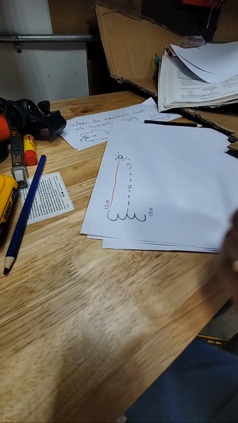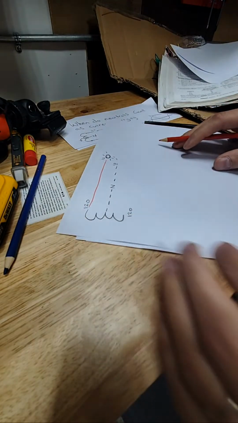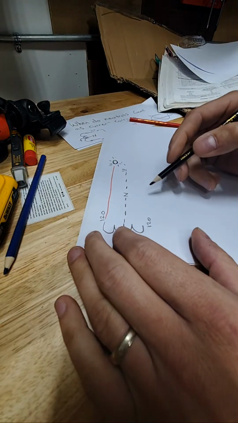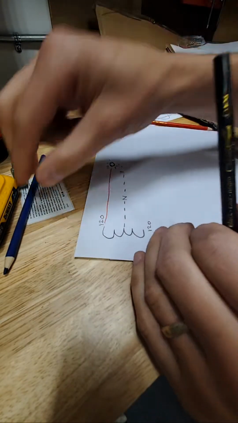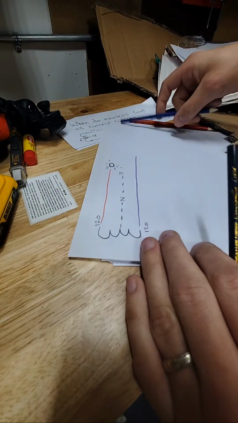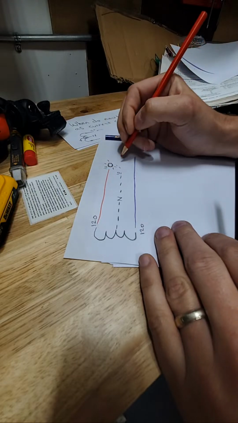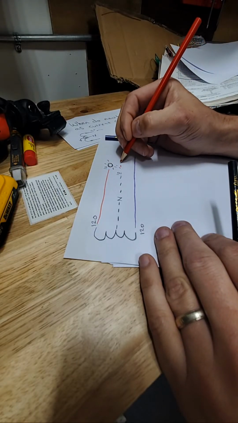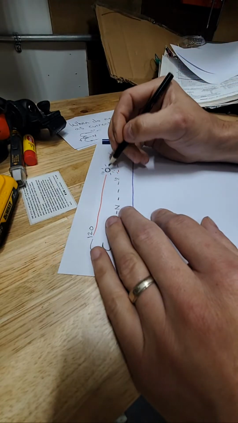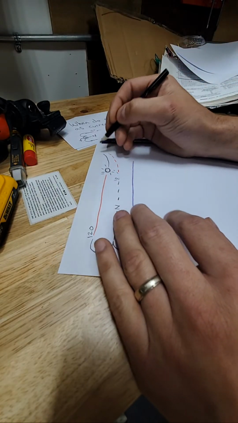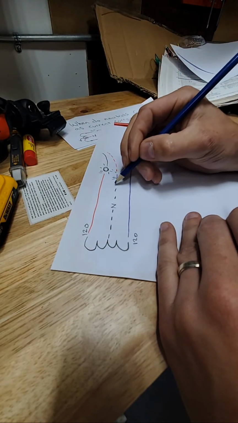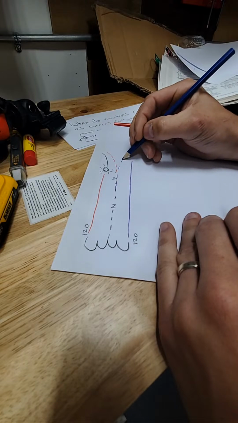If we did a 3-phase, or we can continue on single phase. If we ran the other leg out and we did this, forget this light, this is still the neutral, the red neutral. We ran this here and we used one neutral here, and now we also got red and blue, right?